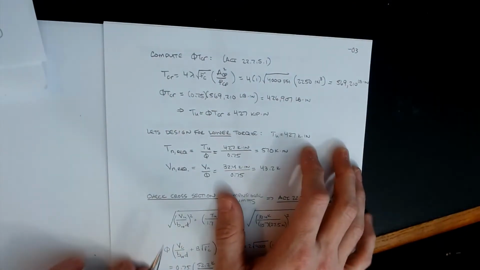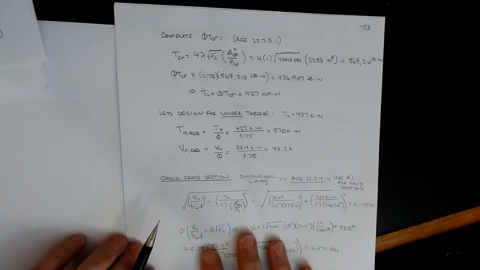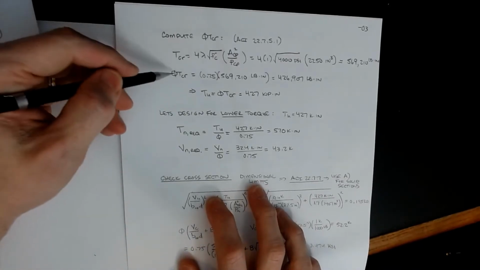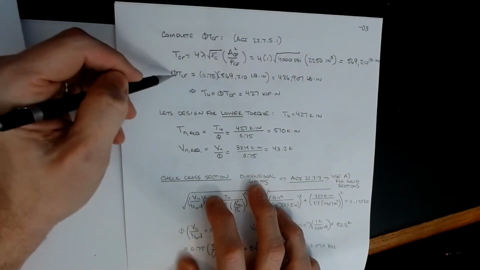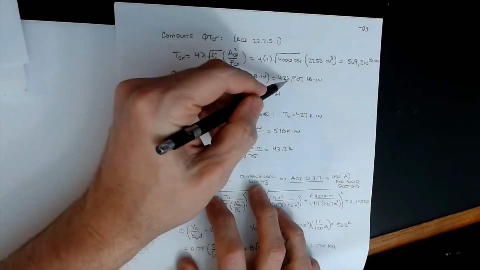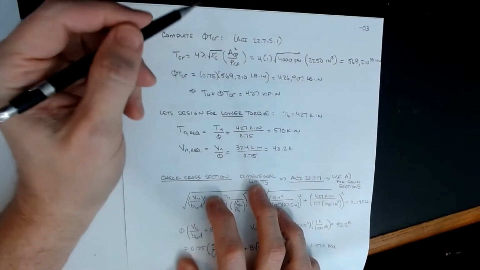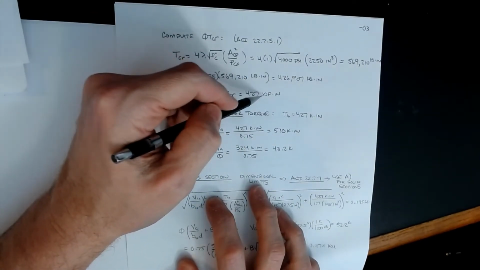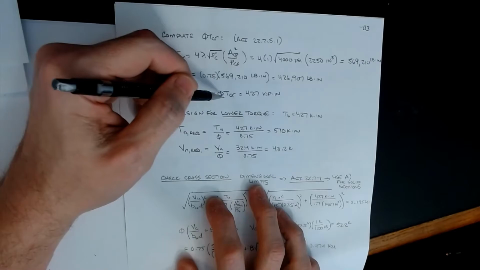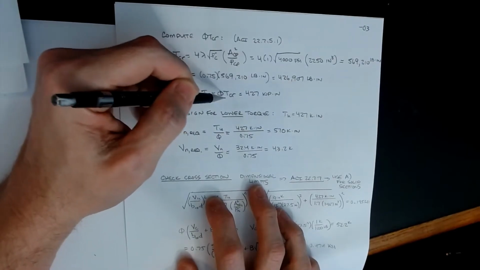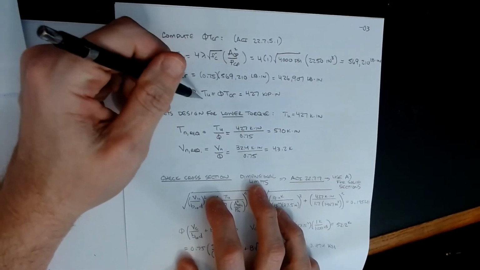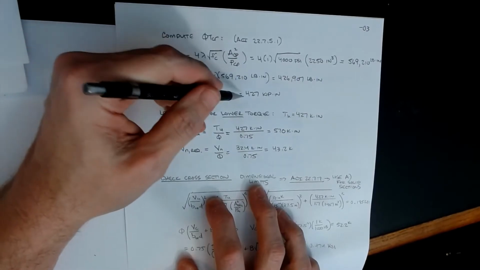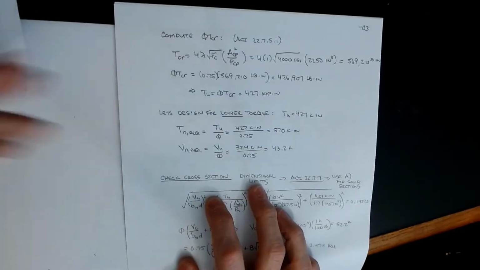569,210 pound-inches. And so now we're going to do our factored cracking value. So multiply that by 0.75, which gets me 426,907 pound-inches, or 427,000, or 427 kip-inches, is the factored cracking moment, if you will. And I'm allowed, if I do redistribution, to design for 427. That's all this was saying.